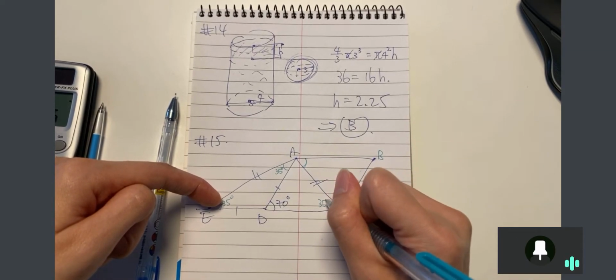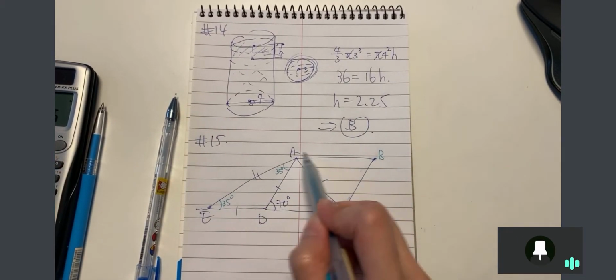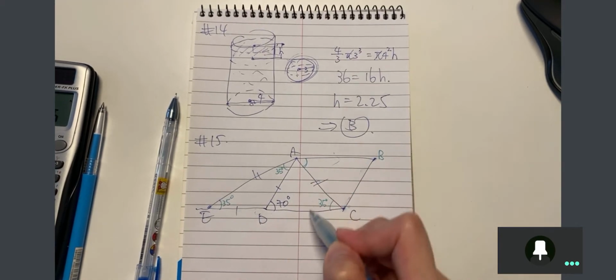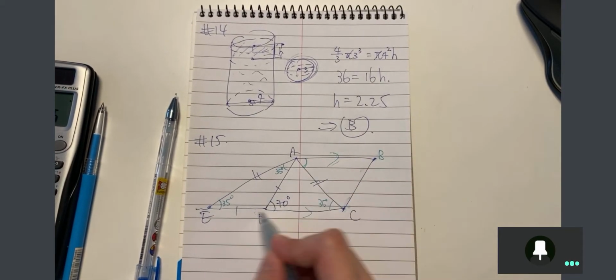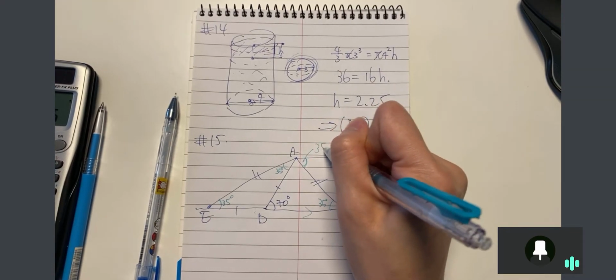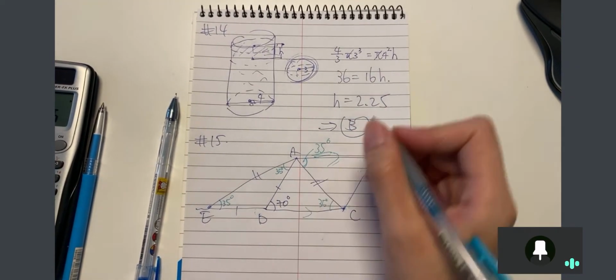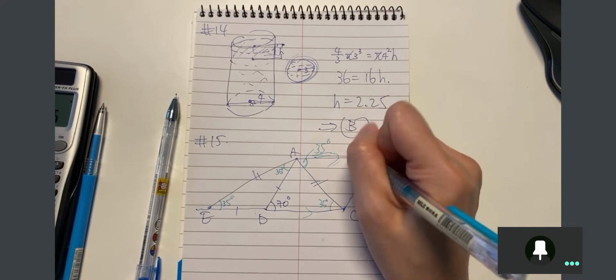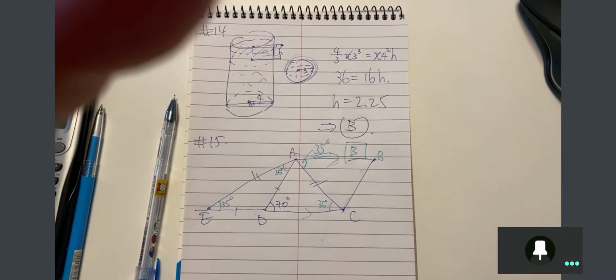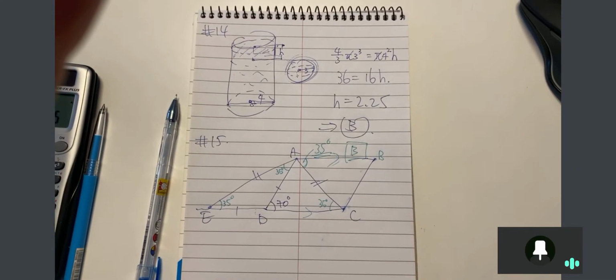And then this is a parallelogram, so by alternate angles this one is also 35. So the answer is 35, which is B. Easy.